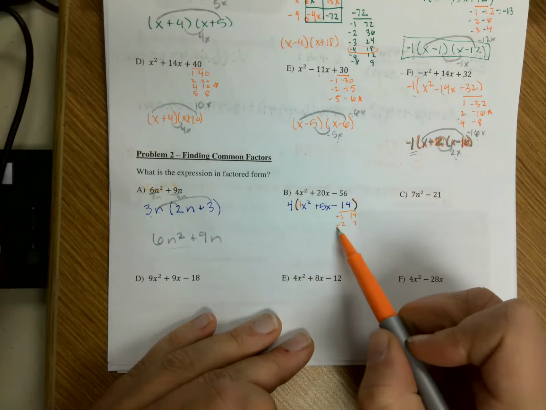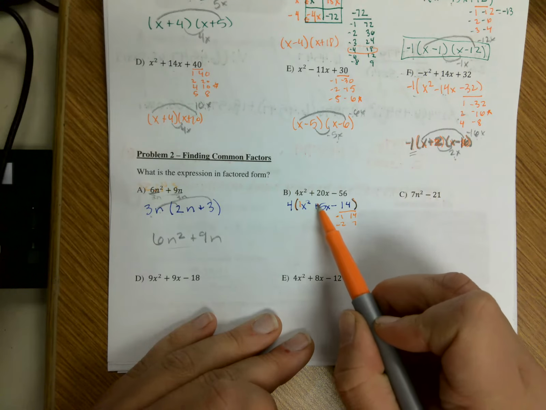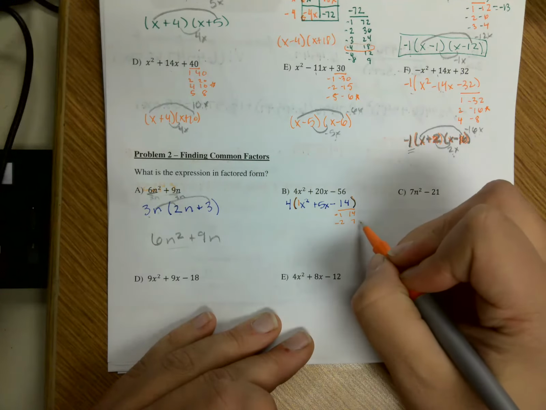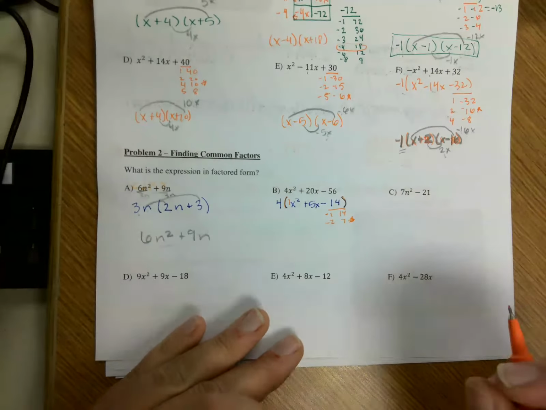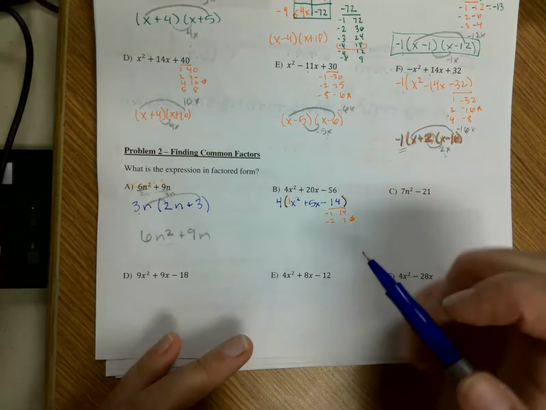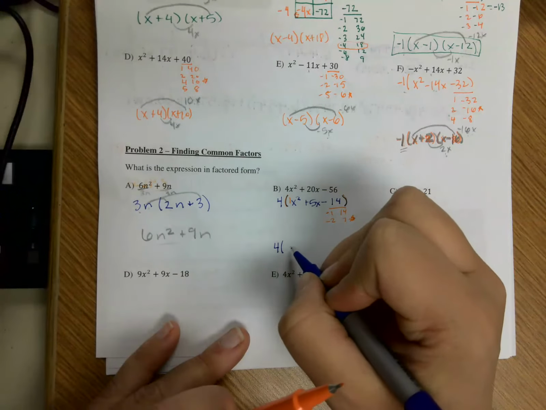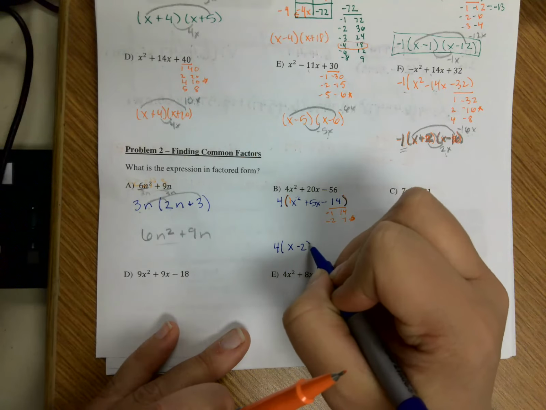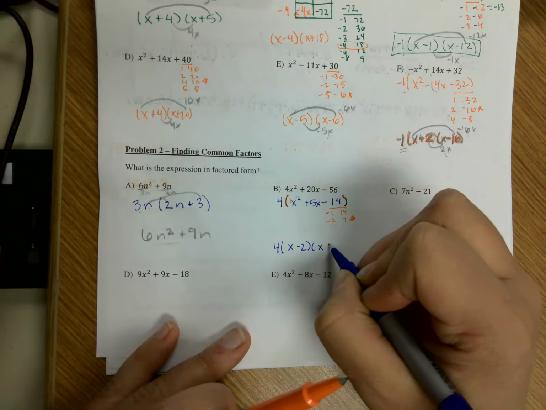So I'm going to put the negative with the smaller number because this middle term has to add together to get positive. So these right here add together to get me a positive 5. So when I write this out with the 4, I can have x minus 2 and x plus 7.